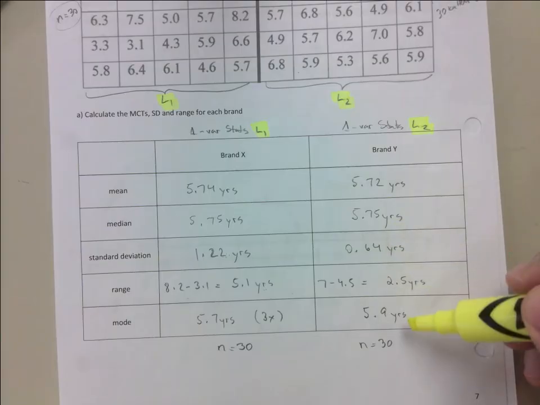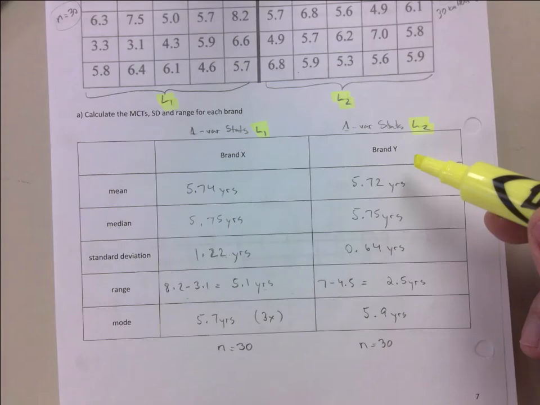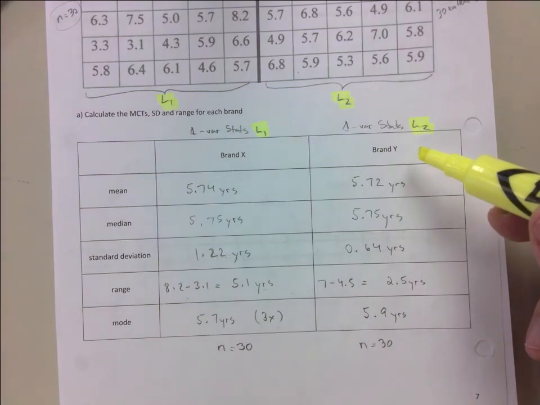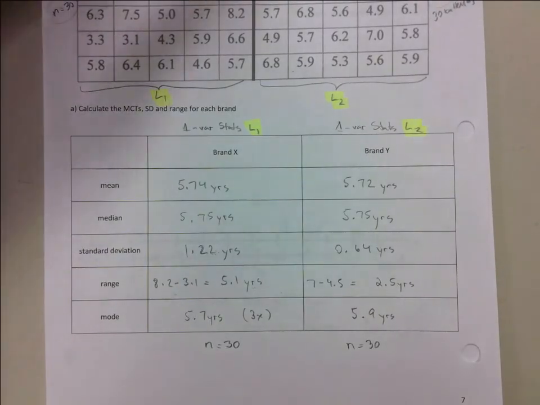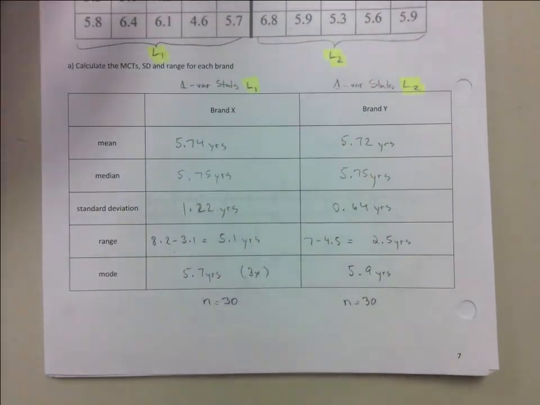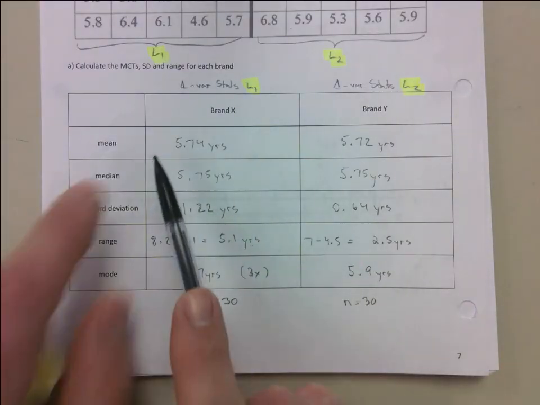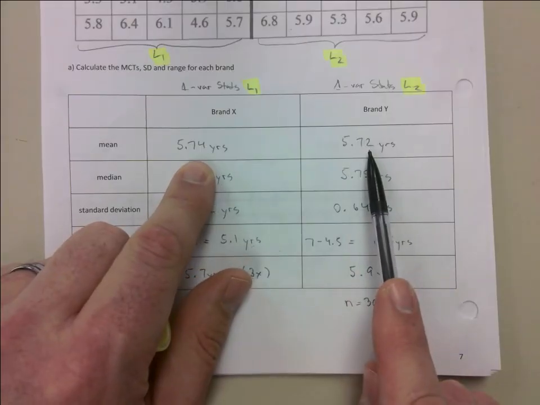Okay, and then it's just a little faster, because sometimes if you need to go back, it's easier to just have all the numbers in your L1 and L2 and so forth. And so just by observation, right away, we look at our data and we look at the mean. The overall lifespan is about the same.